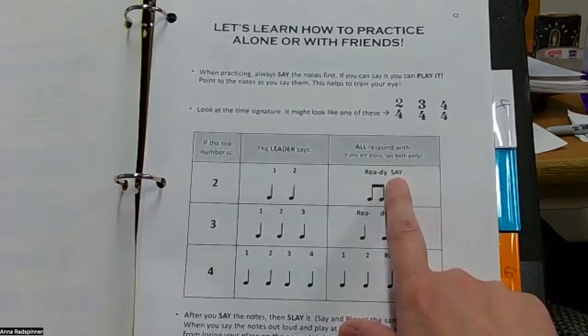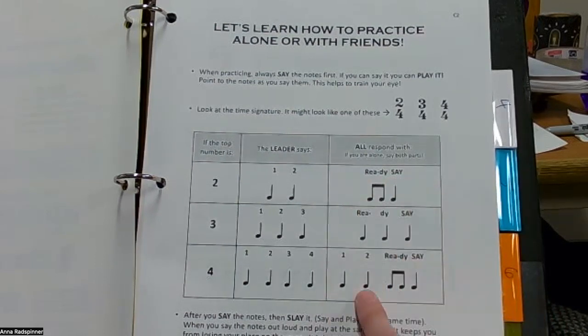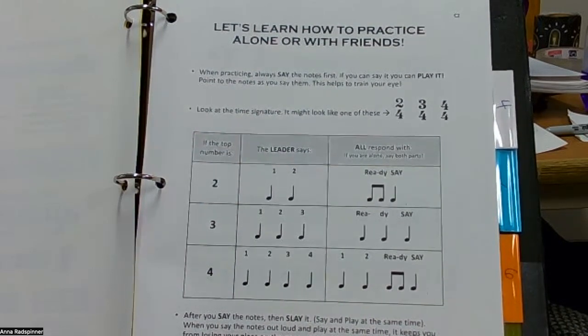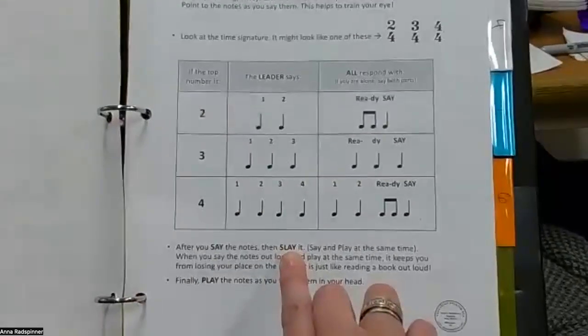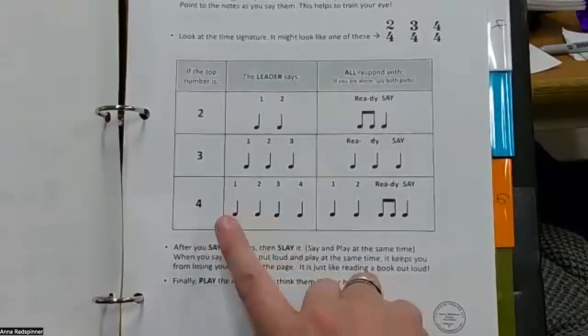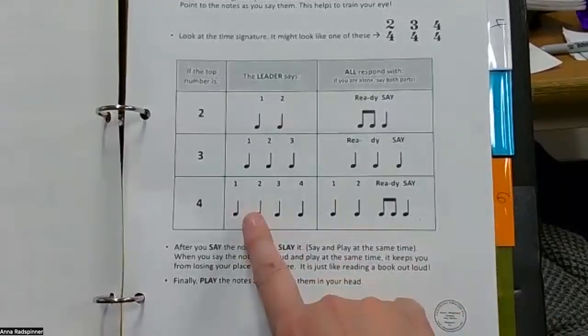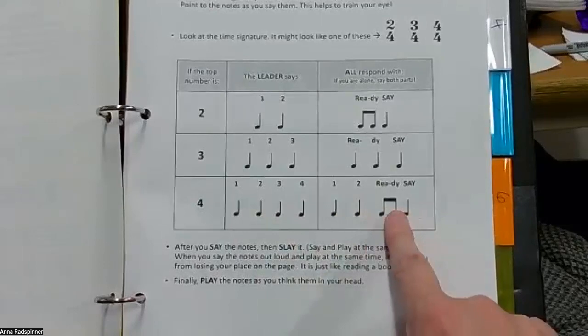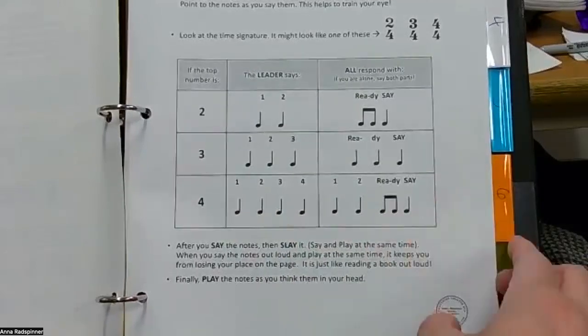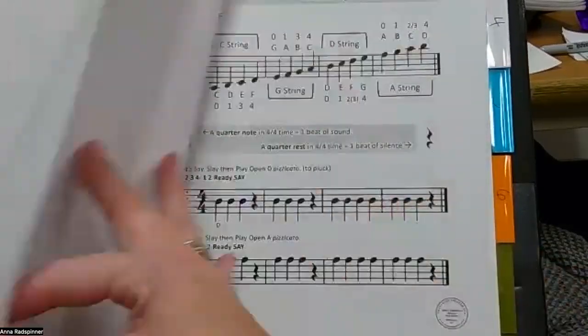But if we want to make sure that our eyes are staying glued to the page as we're reading it and playing it together, we're going to mash up the words play and say, and we end up getting the word slay. Okay, so if we were to slay it, it would be 1, 2, 3, 4, 1, 2, ready, slay. Now, we're going to move forward.